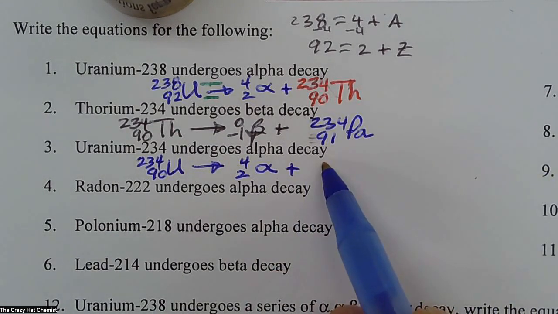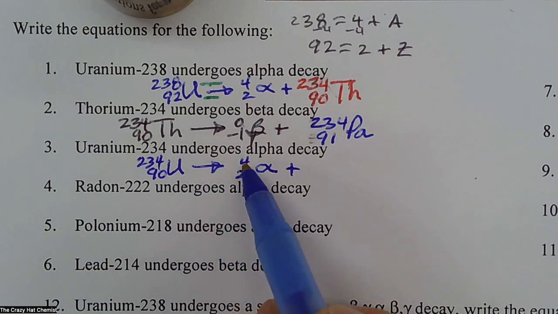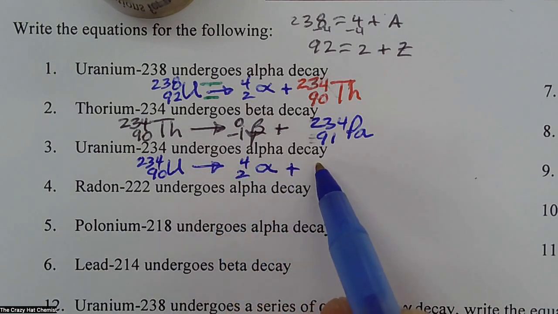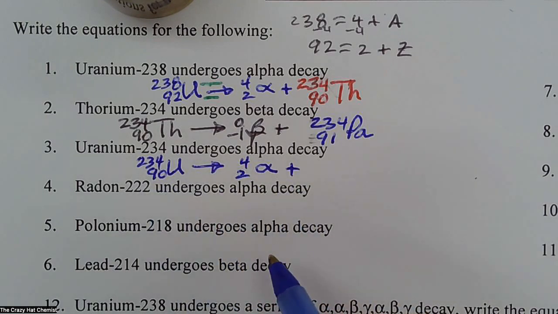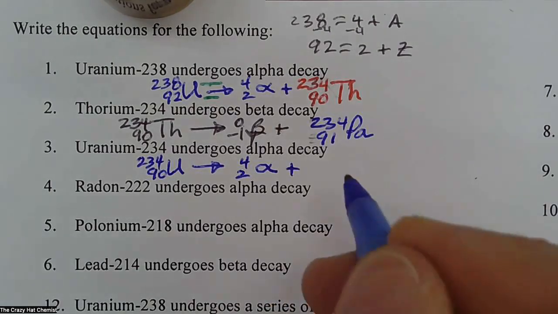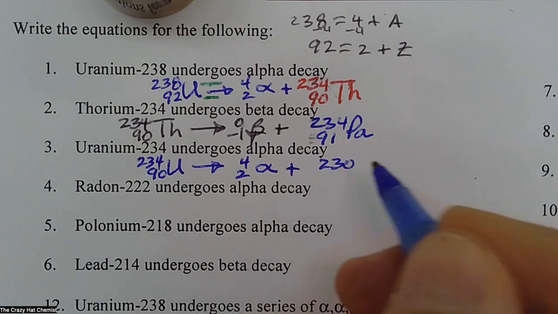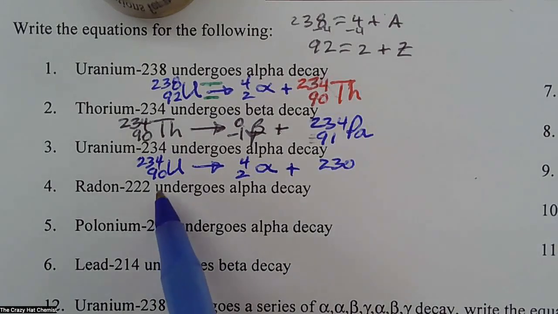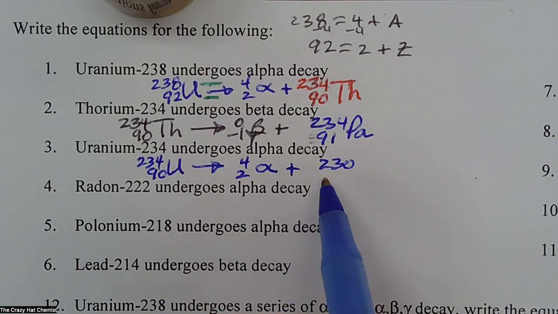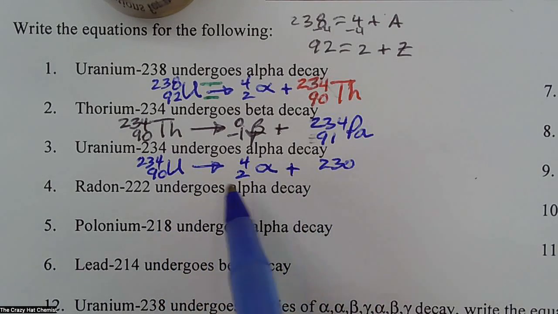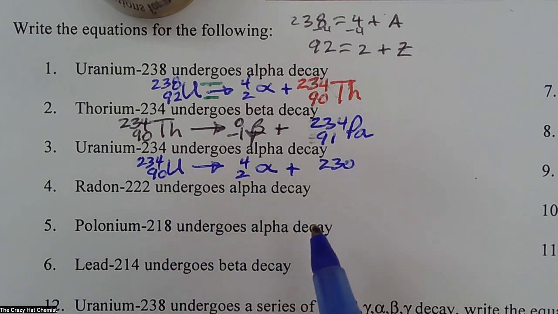We're solving for A, X, Z. So it's 234 is equal to 4 plus A, minus 4 on both sides, and we get 230. And then it's 90 is equal to 2 plus Z. And so we're going to subtract 2 on both sides, and we're going to get the next number there.